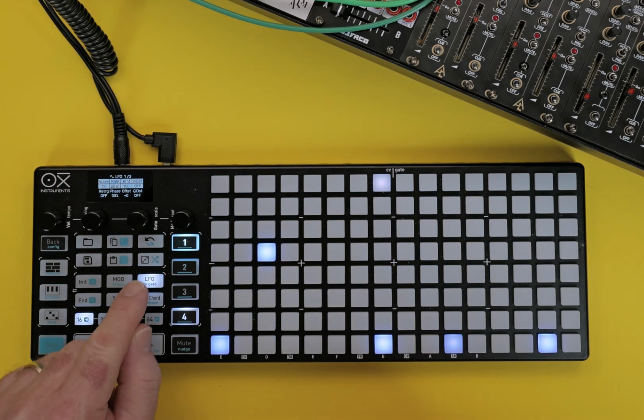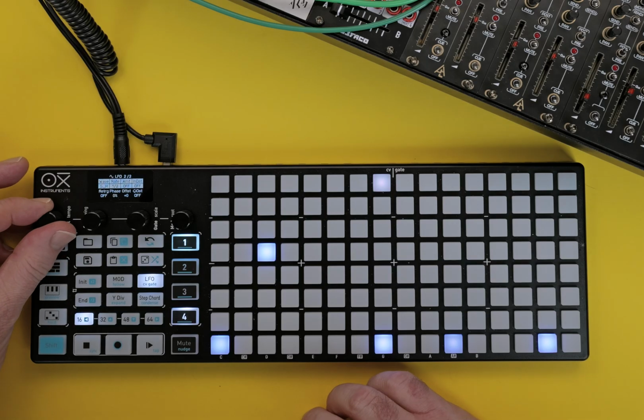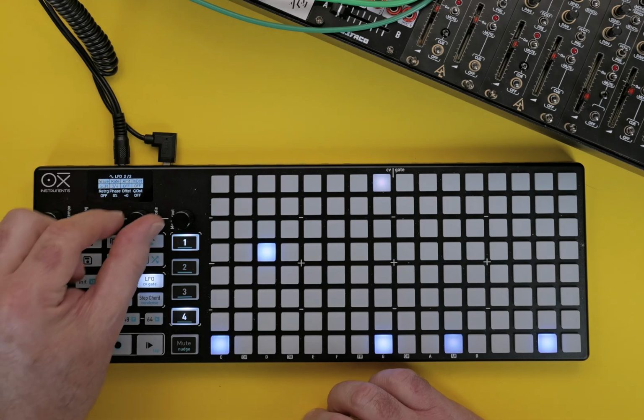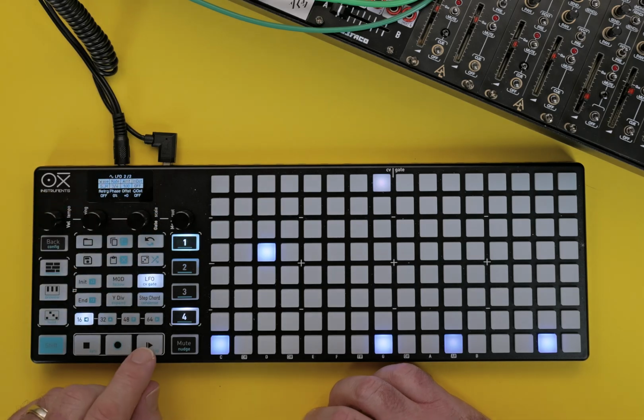Now we go back over to LFO2, and I'm going to choose sample and hold, and we'll make that go, say, 3/4 of a bar. Increase the amount. Now let's listen.